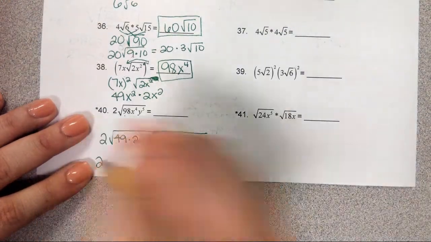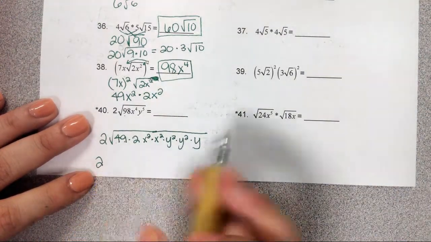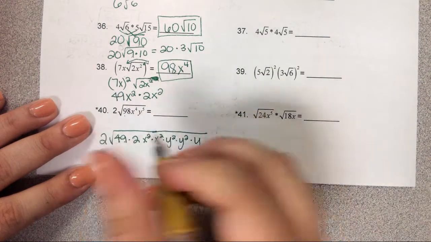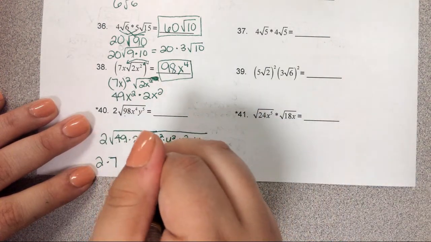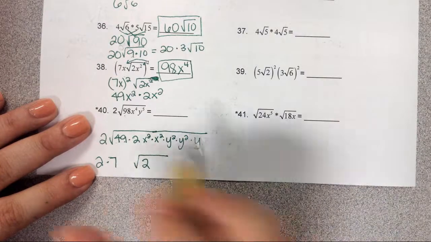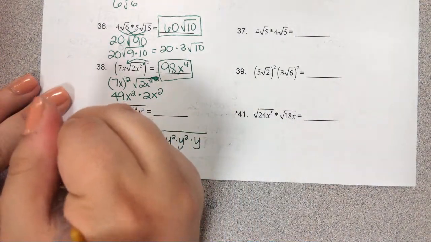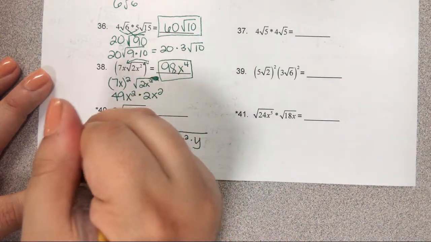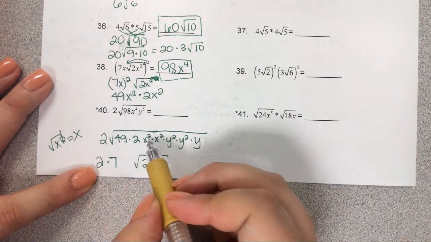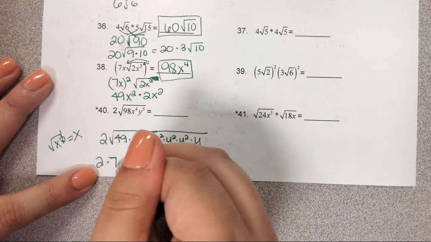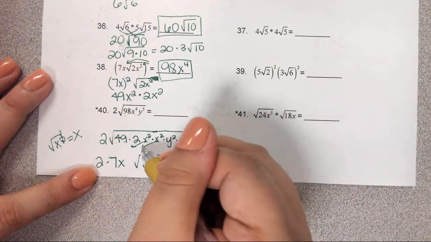I have this 2 out front. I'm going to keep out front. 49, the square root of 49 is 7. That 2 is going to stay there. X squared, the square root of x squared, don't you agree that's just x because they cancel out? So this is going to come out and become an x. So is that one.